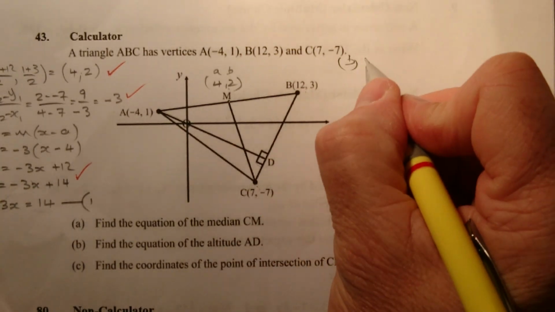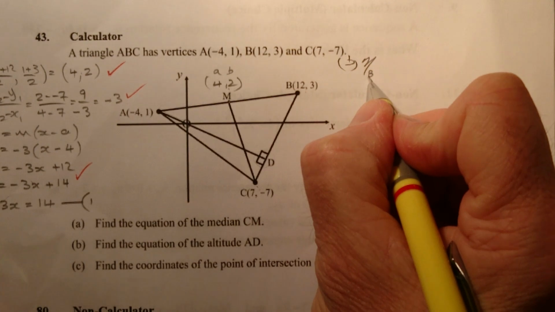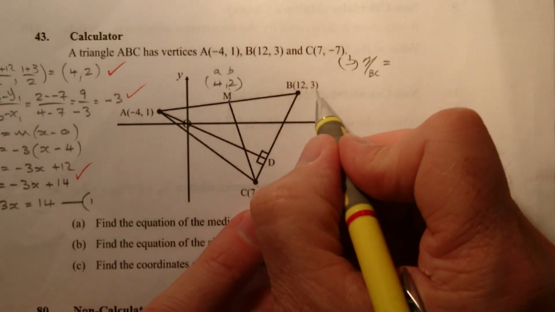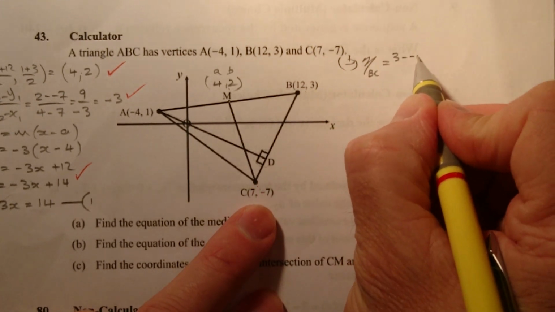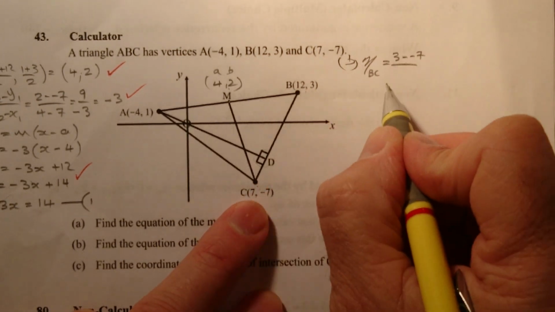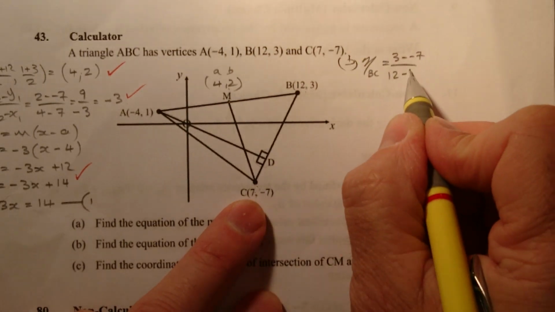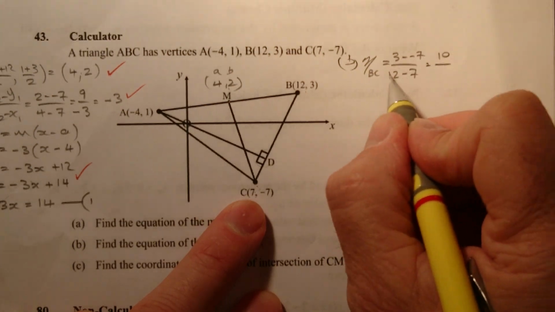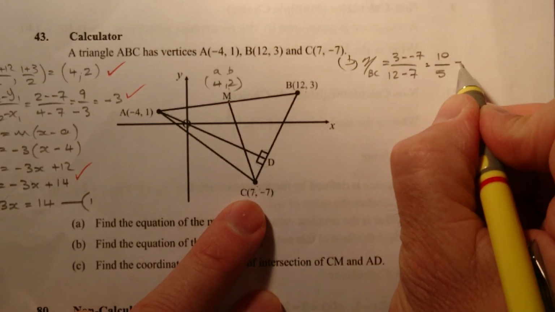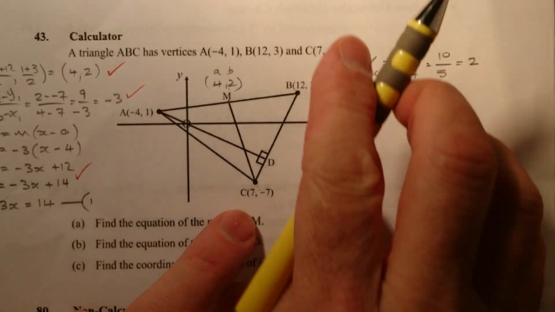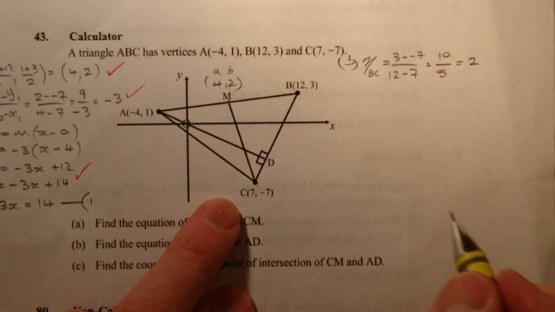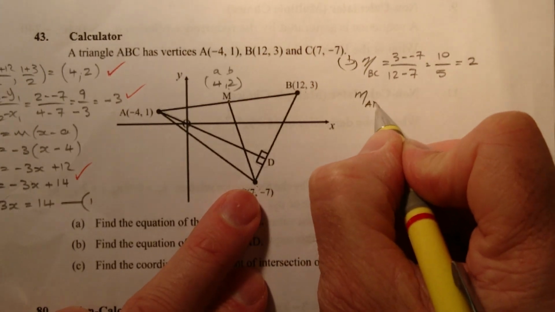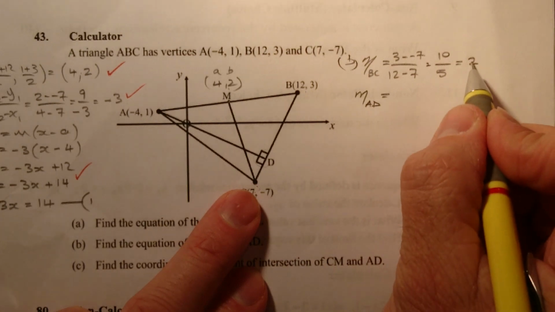So I'm going to find the gradient of BC. It's y2 minus y1 all over x2 minus x1, and we're just going to choose that value there. So I've got 3 minus 7, and I've got 12 minus this 7 that's here. Okay, so what I've got there on the top, that's going to be 10 all over, and that's going to give me 5. So that should give me a gradient of 2, and it looks like a positive gradient, so that might be okay. I'm then going to find out the gradient of AD, and that's perpendicular to this gradient.